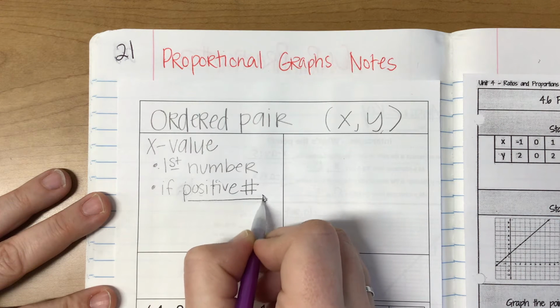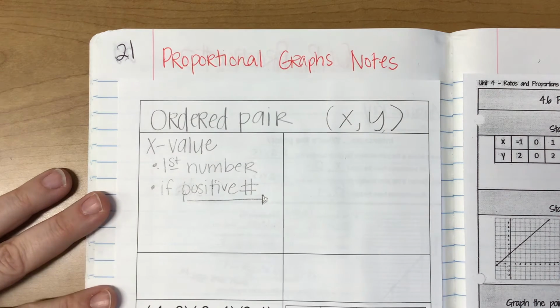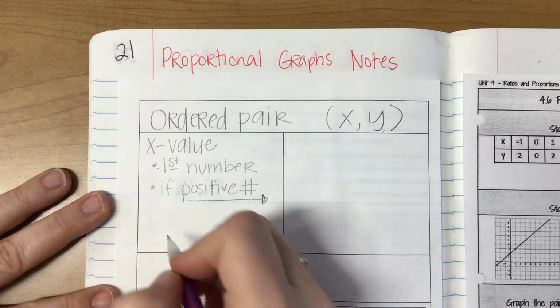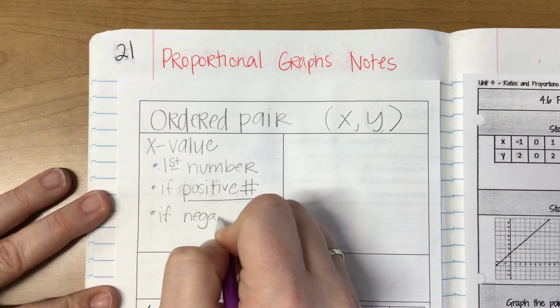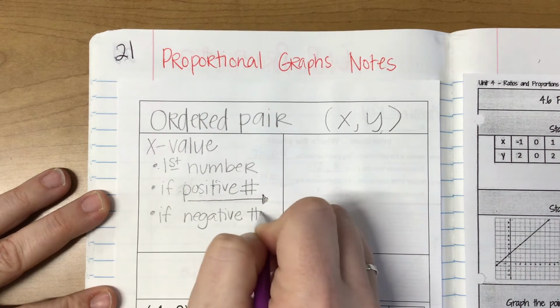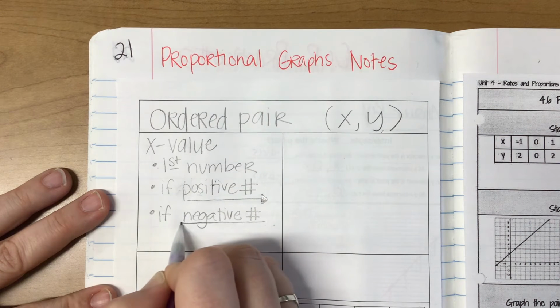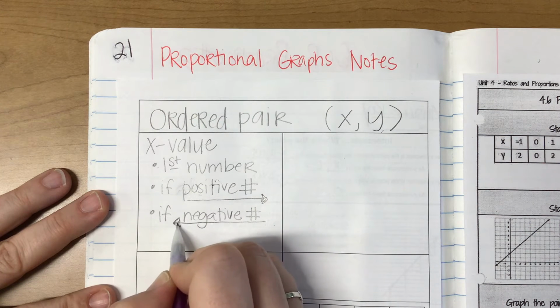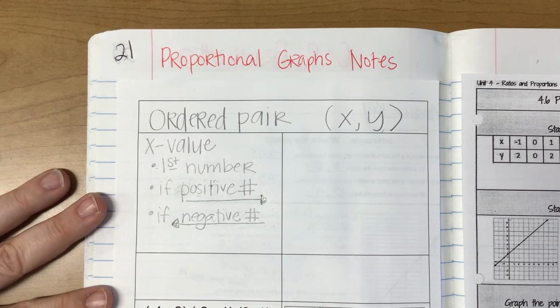We go to the right, because that's where numbers get positive, right? So if it's a negative number, which way do you go? The other way, the left. If it's a positive number, we count to the right. If it's a negative number, we count to the left.